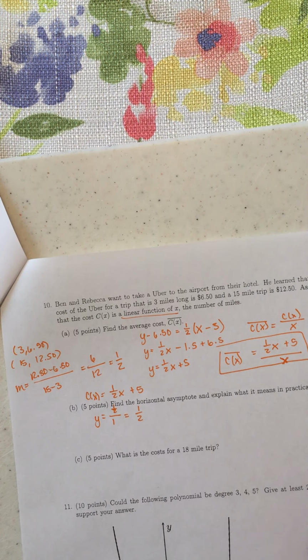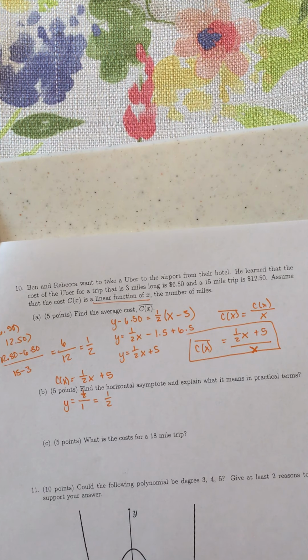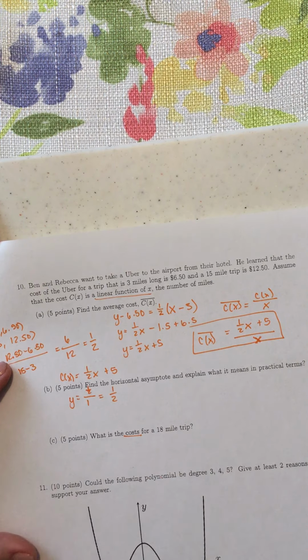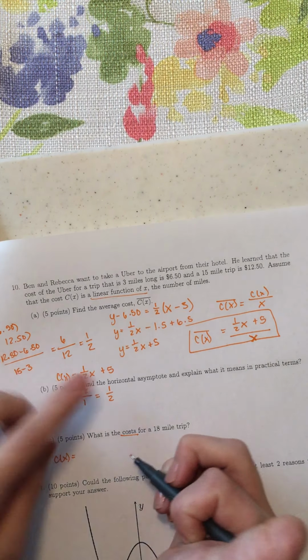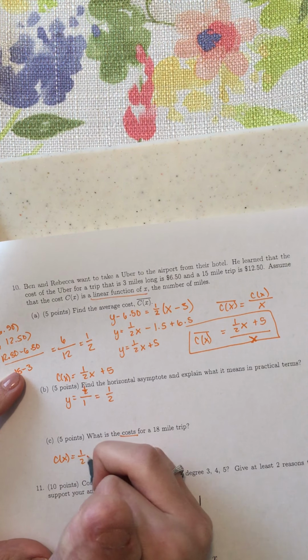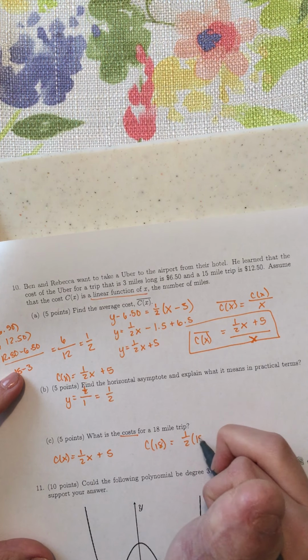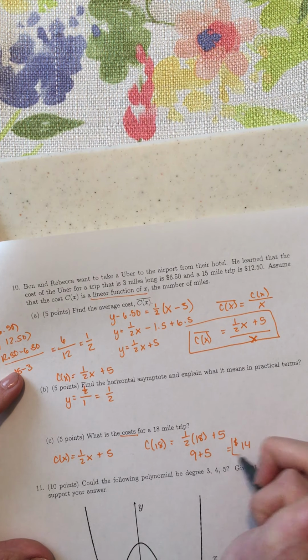And then what does it mean in practical terms? You should have said something along the lines of the more miles you go, the cost is going to tend towards 1/2 per mile. So 50 cents a mile, something along those lines. Then part C says, what is the cost for an 18-mile trip? So you're going to take your C of x function, which you found in part A, of 1/2 x plus 5, and now we want to find C of 18. So we have 1/2 times 18 plus 5, so we have 9 plus 5, which is equal to $14.